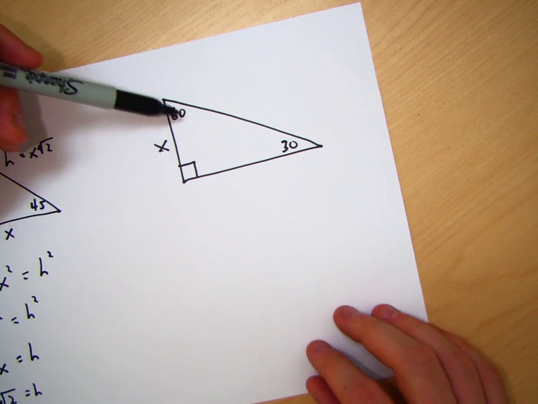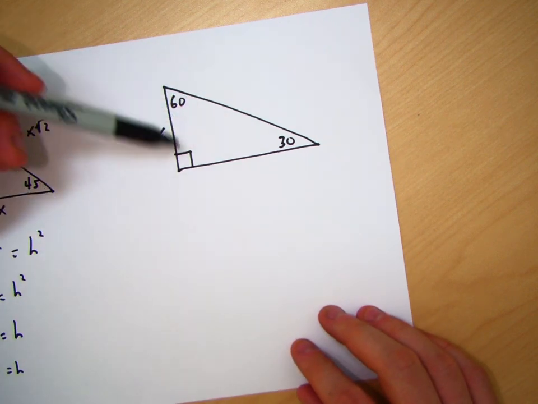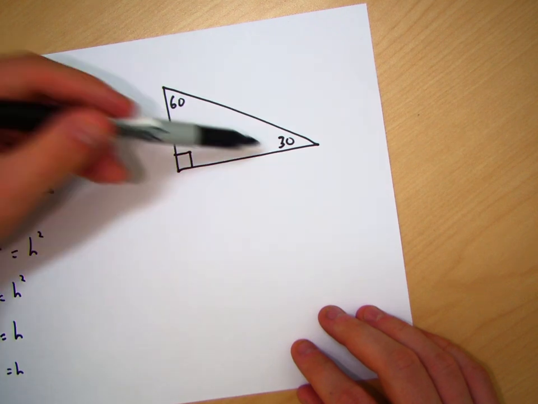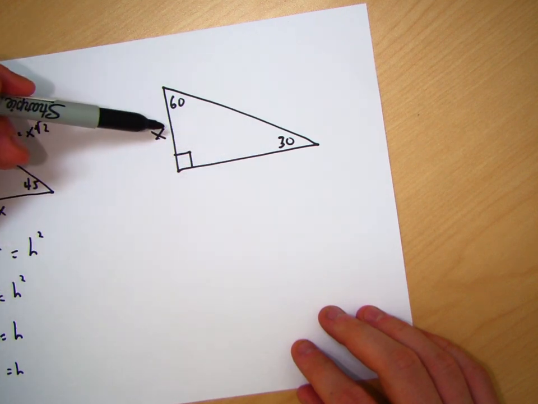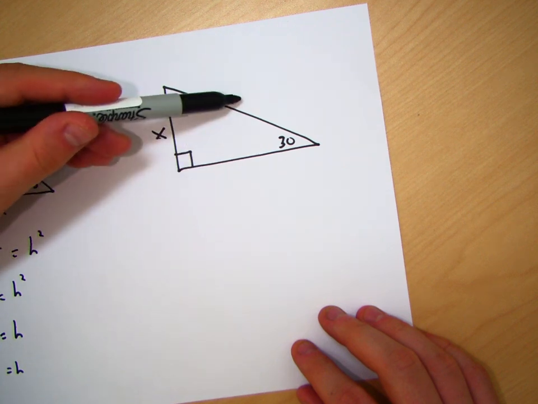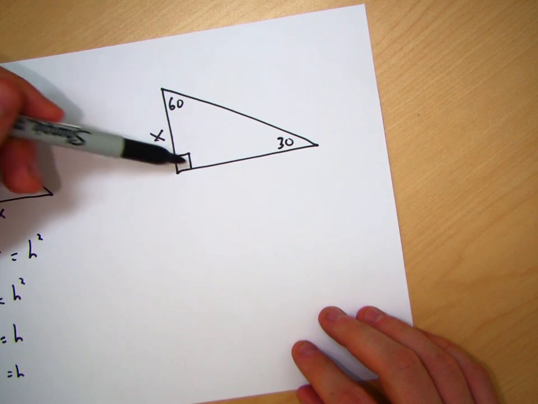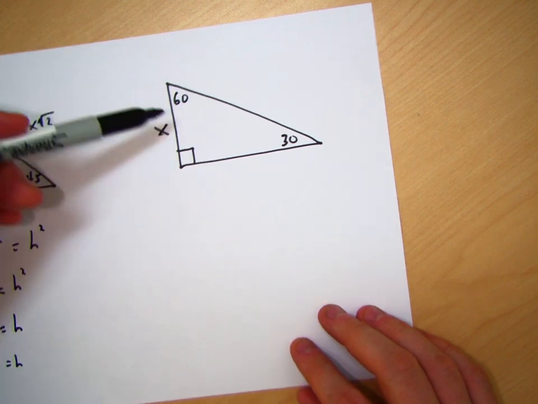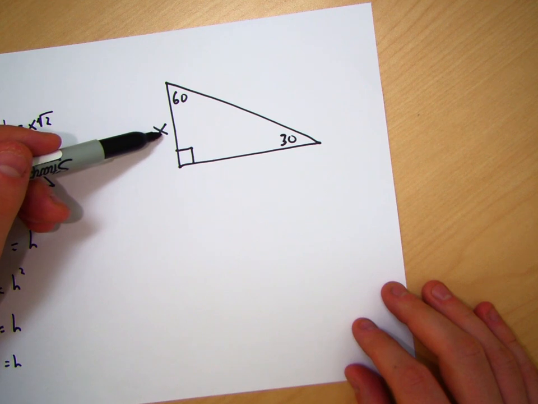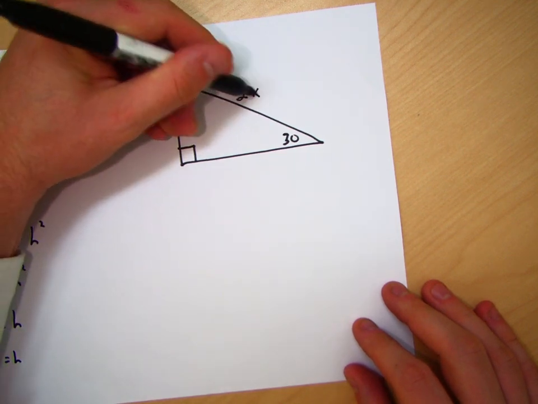But we get a different scenario with the 30, 60, 90 triangle. If I look at this as the shortest side, the reason I know that this is the shortest side is because it's opposite this 30-degree angle. This would be the second, and this would be the longest, because it's the hypotenuse across from the 90. When I do this one, something different happens. In fact, if this is x, this ends up becoming 2x.